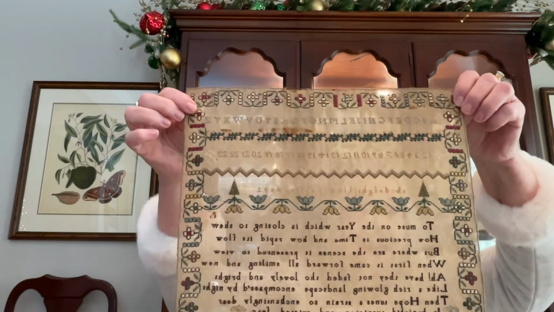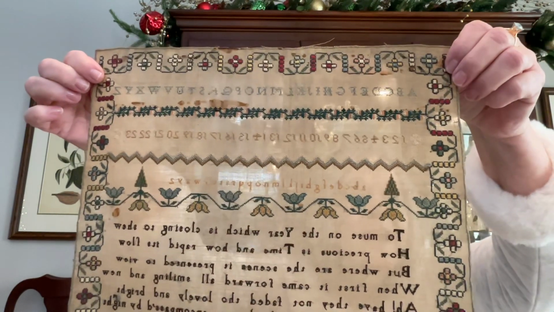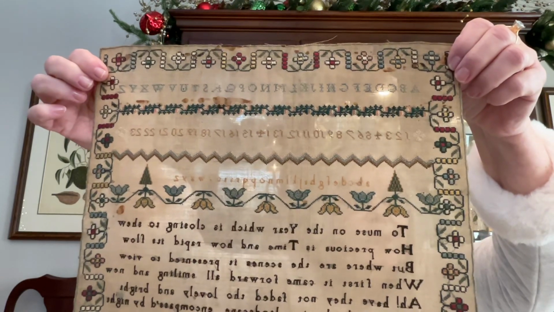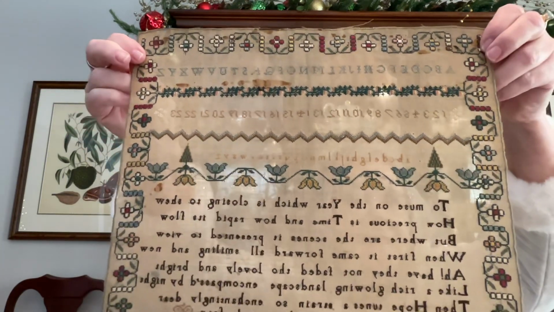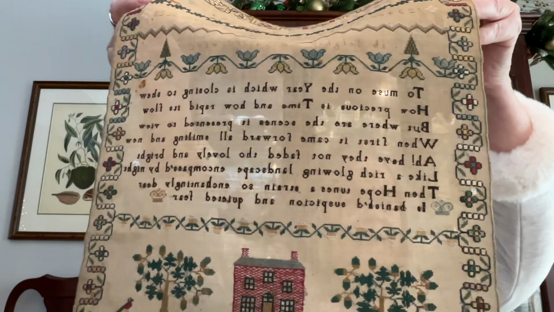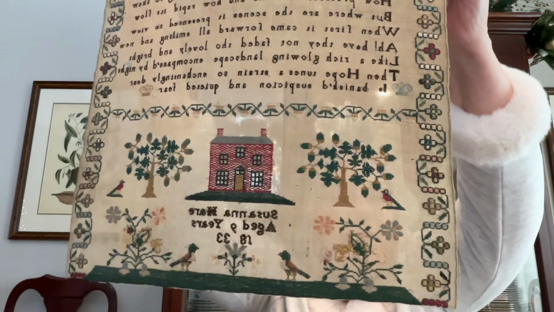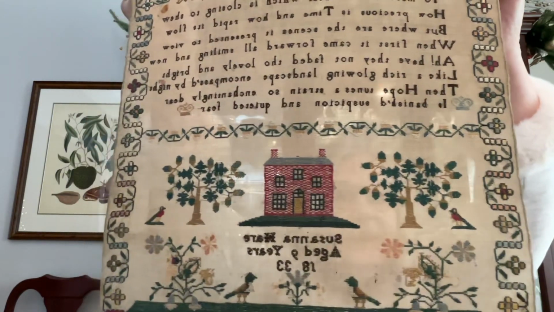Look at this. Is that not charming? Let me bring it up closer. I've never seen that border. At first I was tempted to think it was Scottish, and it might be kind of the reversed border that you see so often.